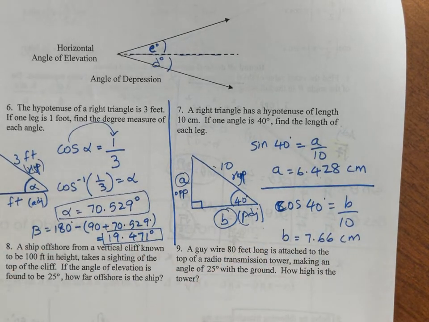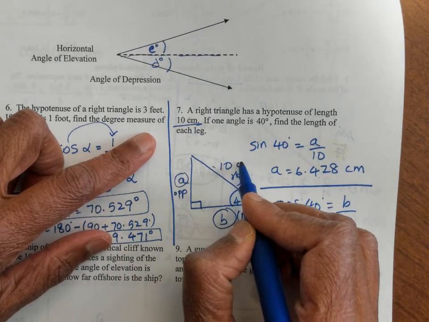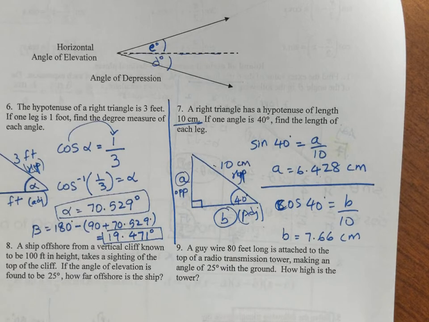Please make sure you write the unit of measurement if the question has it. The question has this as 10 centimeters. So if the question has it, your answer should also have the unit of measurement.